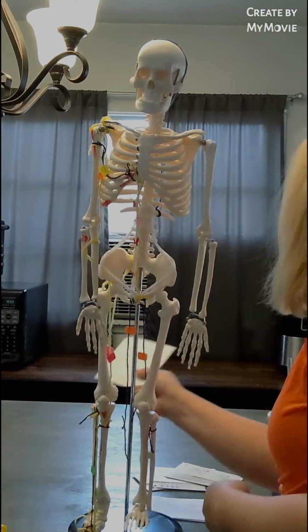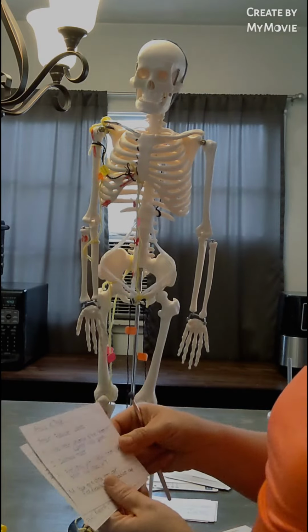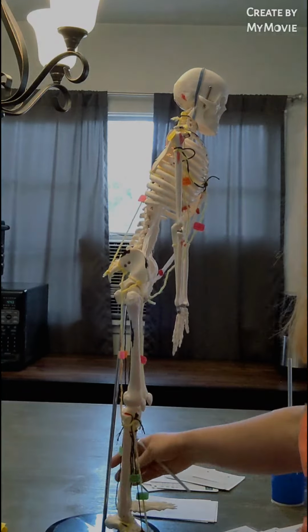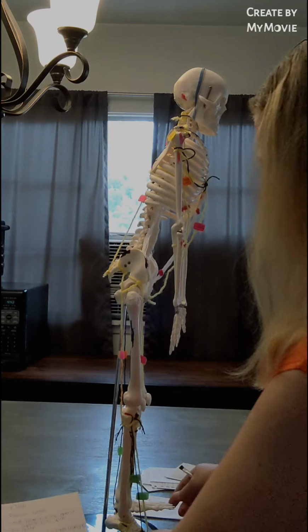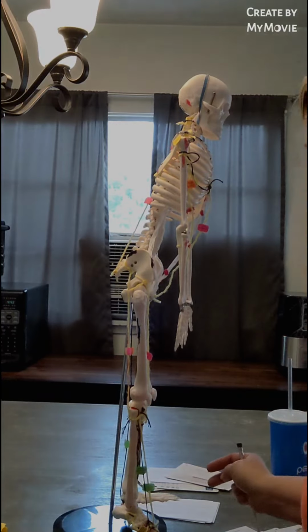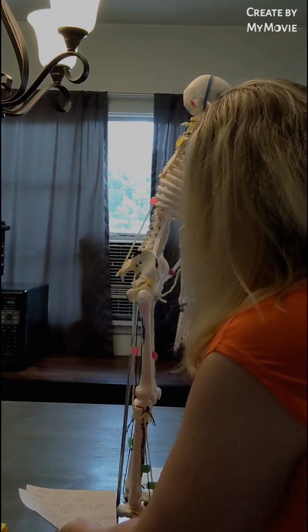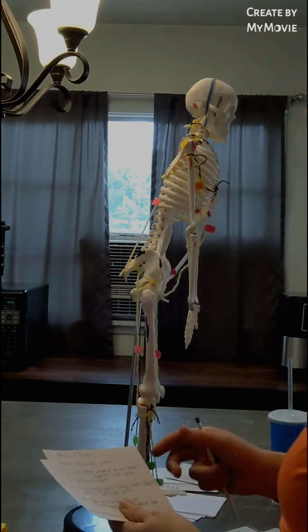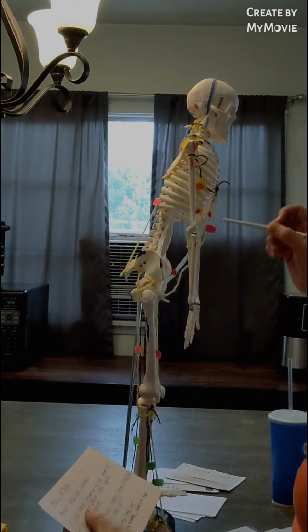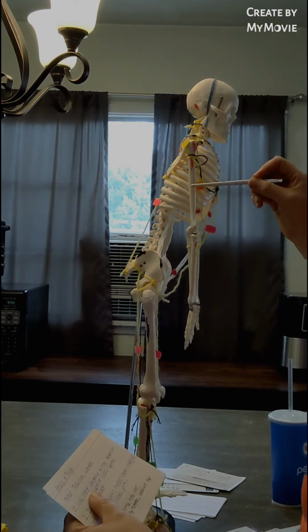And then the other one would be your tensor fasciae latae. I have to move it back this way a little bit more. Get in that foot. The origin is the iliac crest posterior to the anterior superior iliac spine.